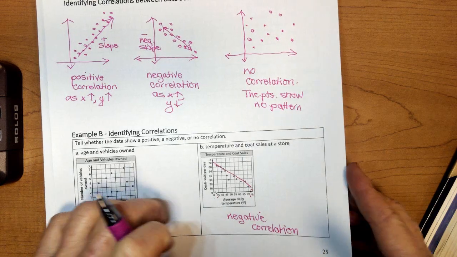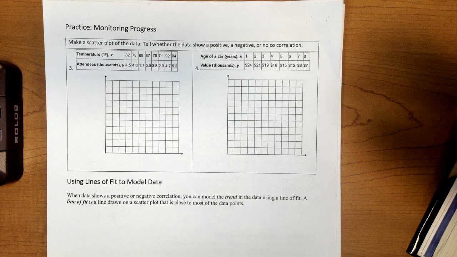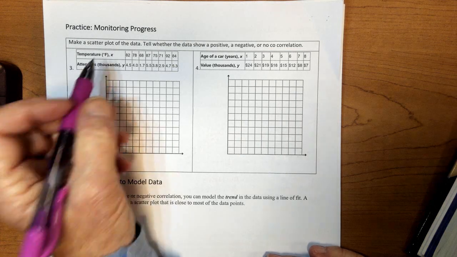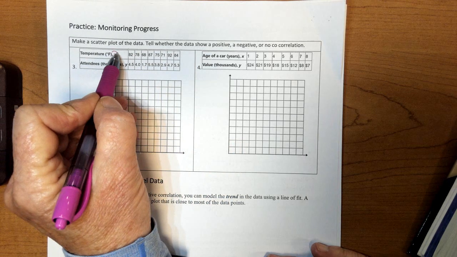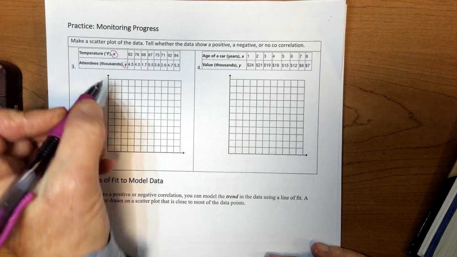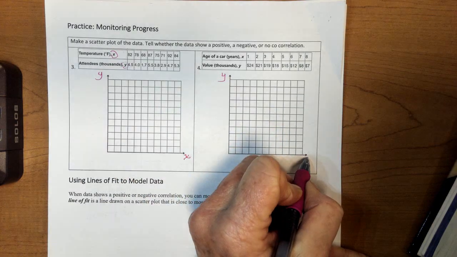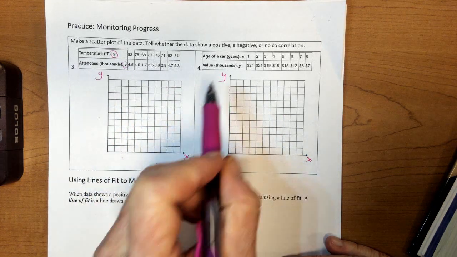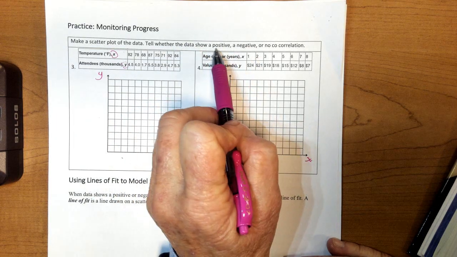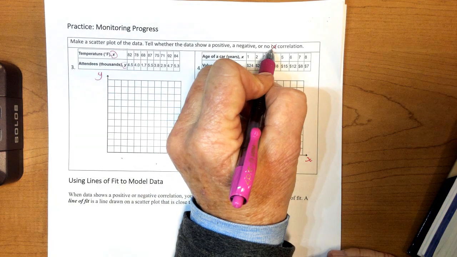So now let's go ahead and turn to the next page, on page 26. It's asking you now to make a scatter plot. And making a scatter plot, here is your data points. You are being given your X and your Y, so you know that this is Y and this is X. For both of these, this is Y and this is X. And after you graph this data, you're supposed to tell me whether the data shows a positive, a negative, or no correlation. So there's a typo right there.